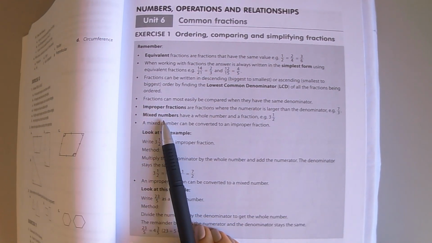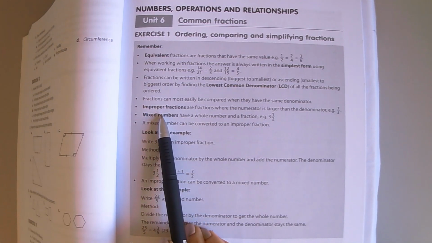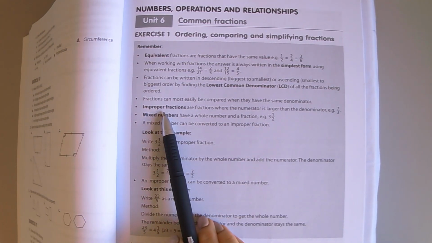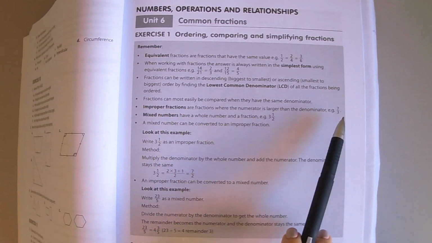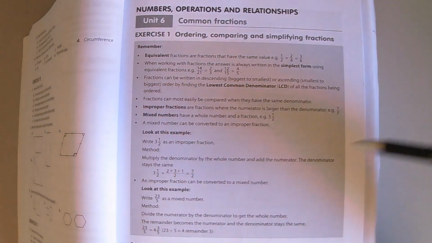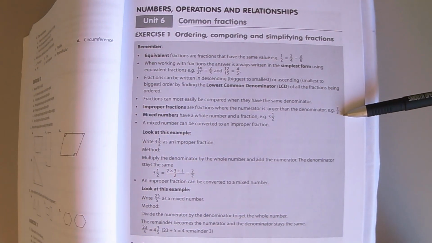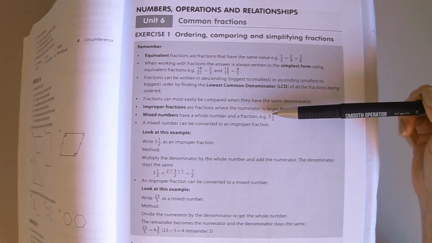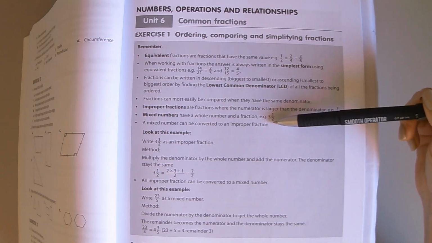Now, I did this in one of my YouTube channels that I will post a short clip of into this. But you'll see that a mixed number is a number that has a whole number and a fraction. And an improper fraction is when it's top heavy. So the top number, which is the numerator, is bigger than the denominator. And here's an example of each. There's your improper. Can you see it's bigger at the top than at the bottom? And here you've got your mixed number where it's got a whole number and it's got a fraction.